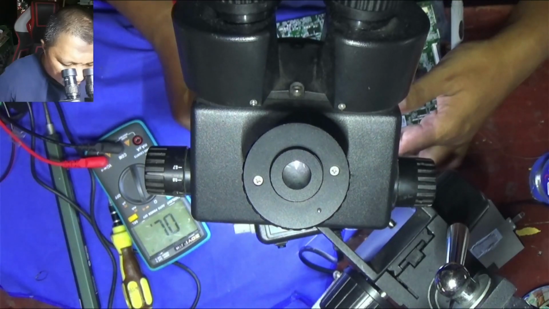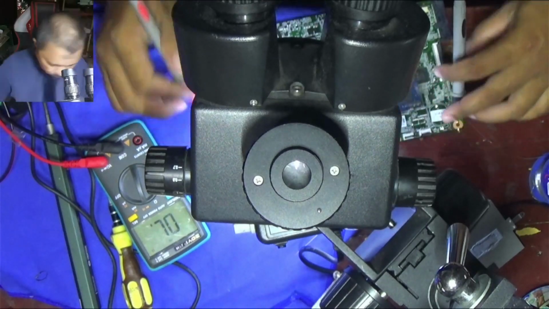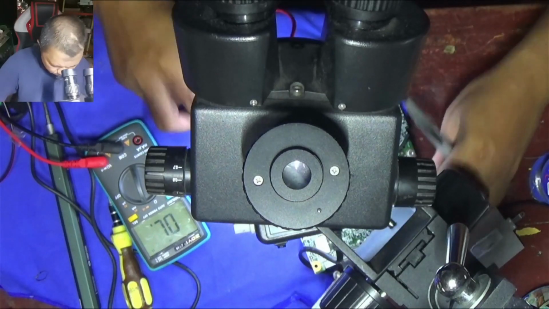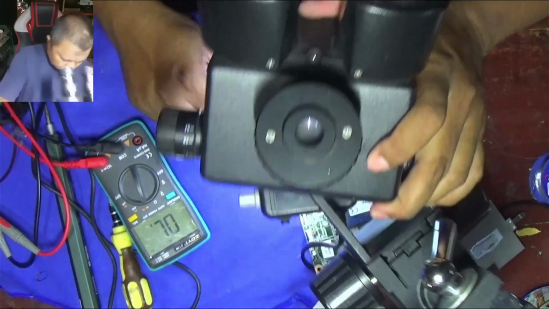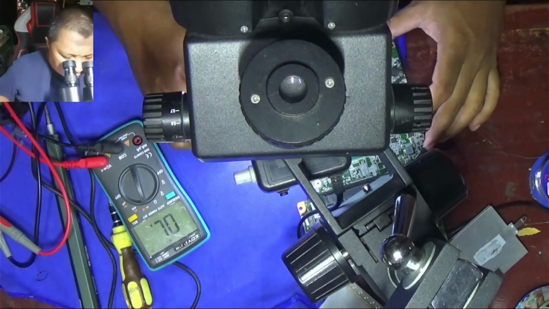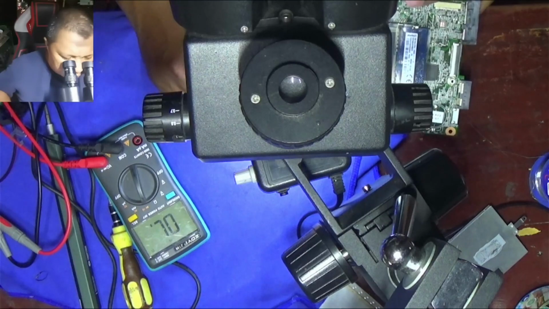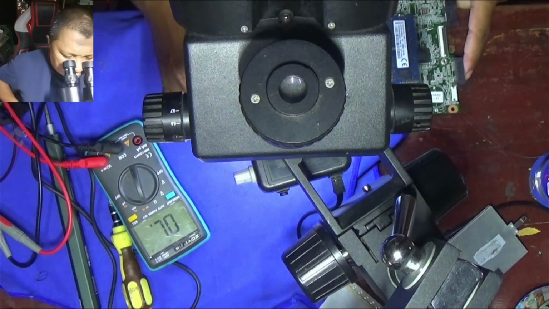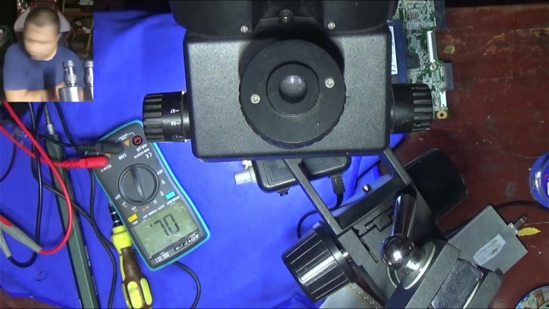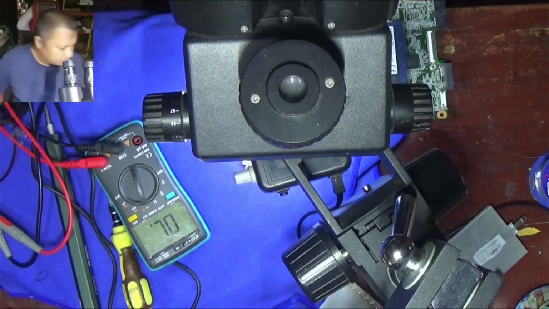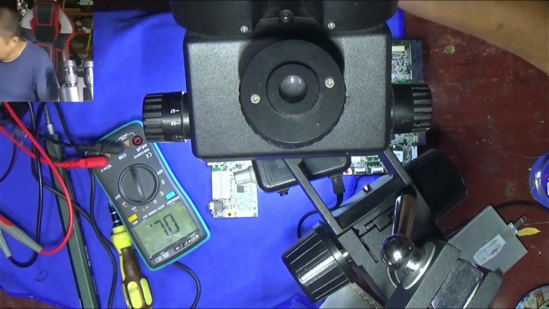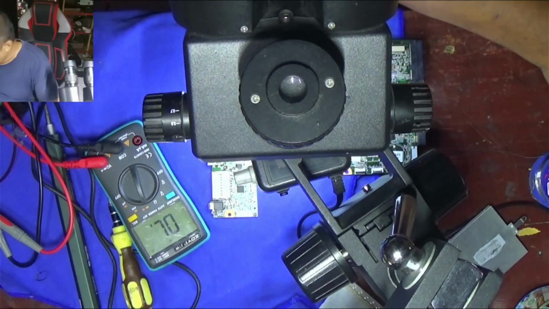Four pin is ground. It's all ground. Maybe this is, what is this, eh? What chip is it? Okay, I want to find the schematic, eh? I will find the schematic of this board, yeah.